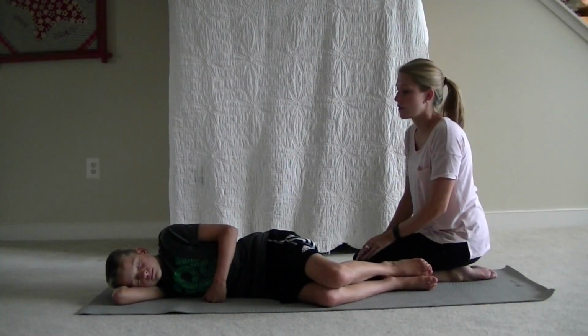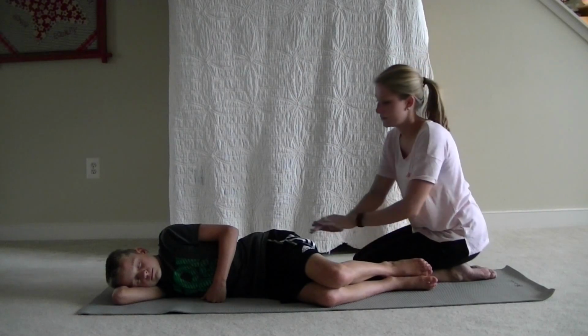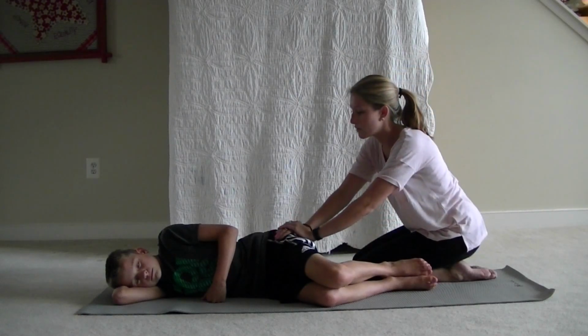Passive stimulation from the hip in the fetal position. Place your hands right on the bottom of his hip.